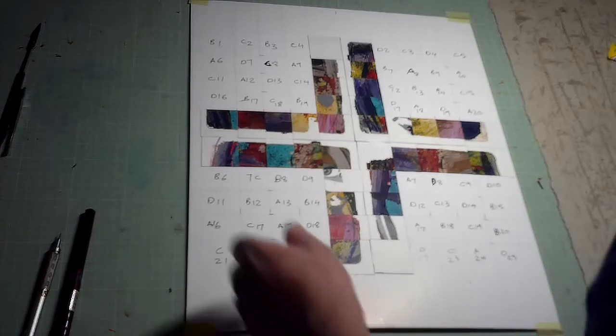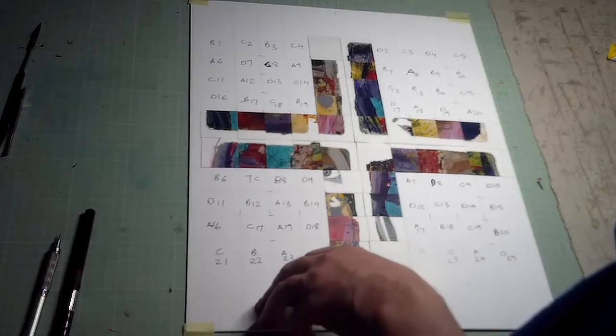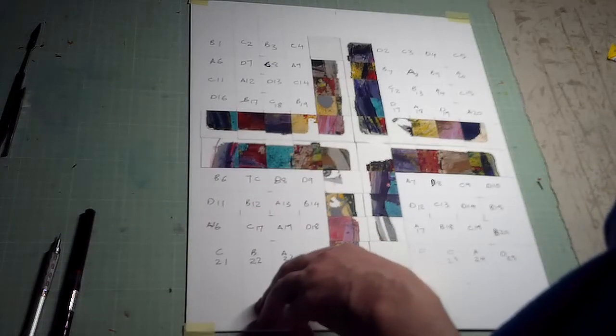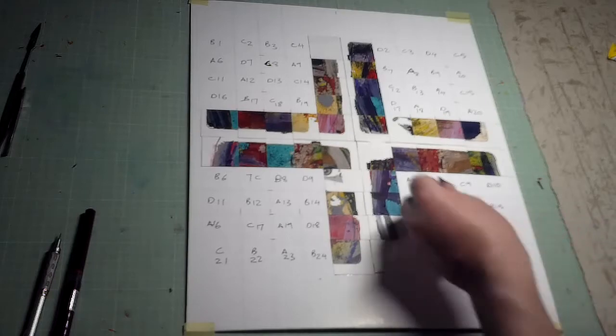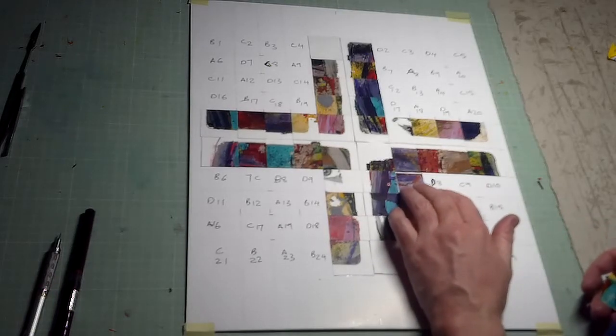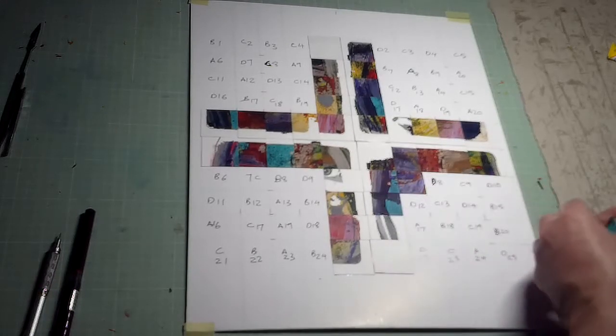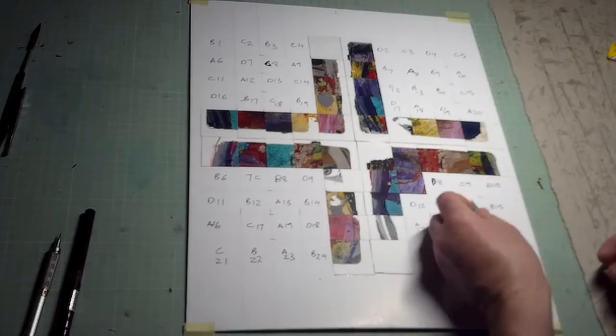So now it's a case of picking which one. That's D22, right, that's here. So I know that's that pile. A7 goes in there. D8 there.